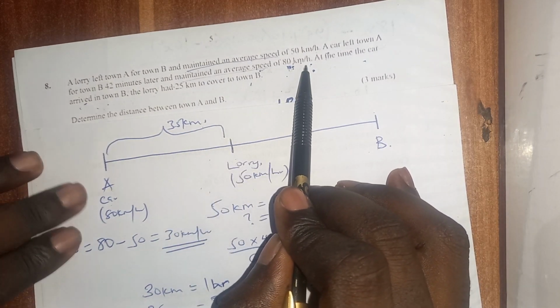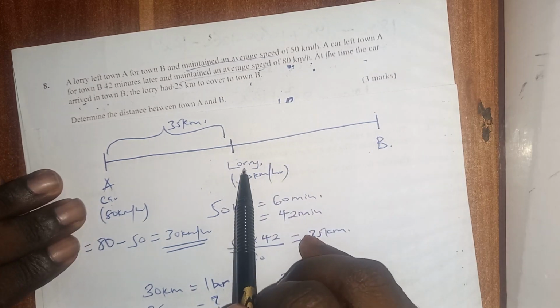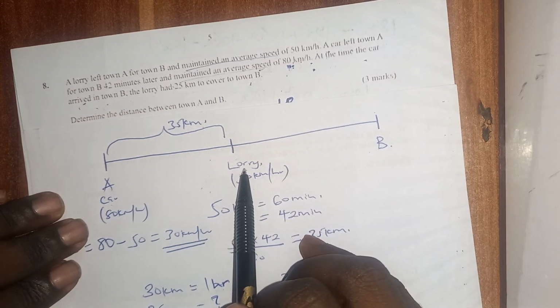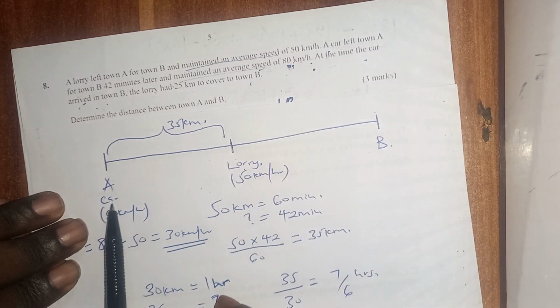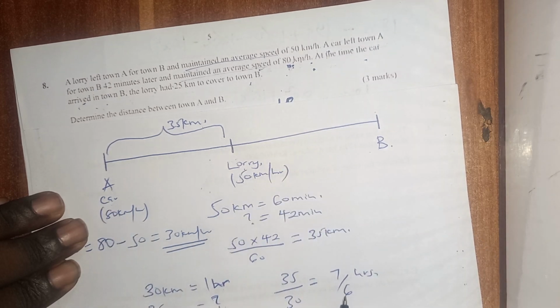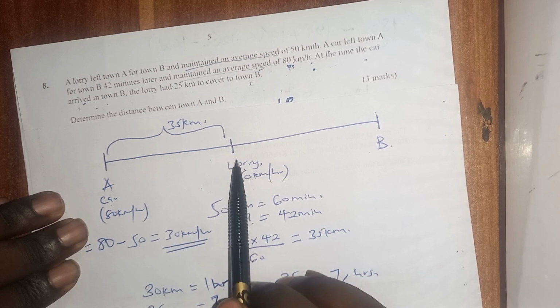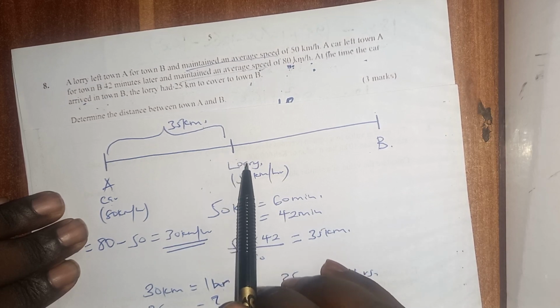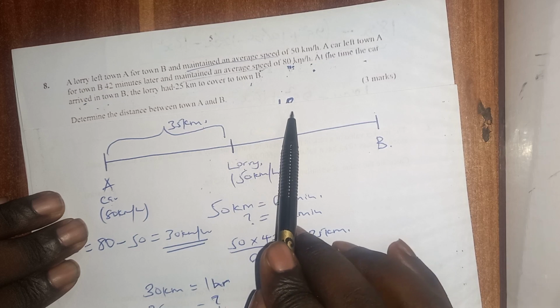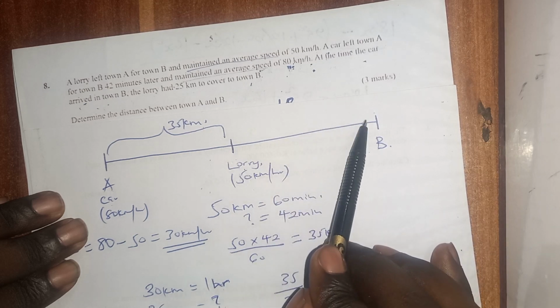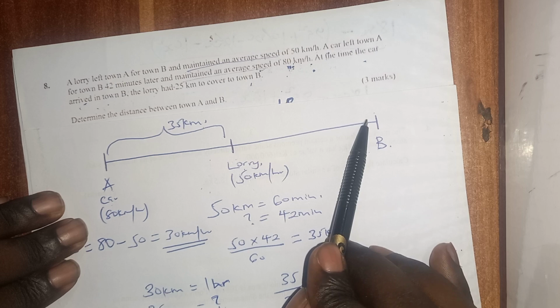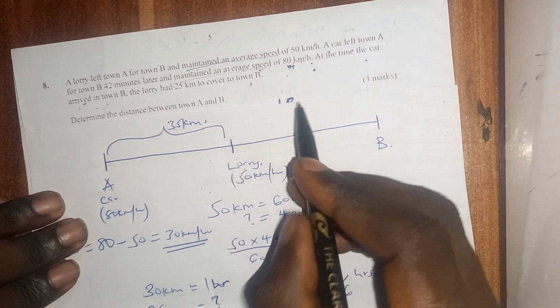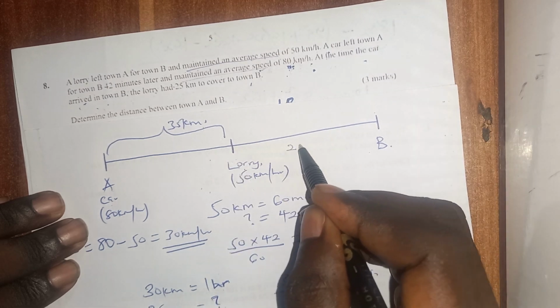Meaning the car is going to be gaining on the lorry at 30 kilometers per hour relative speed. That means the car reaches the lorry after 7/6 hours. After the car reaches the lorry, it overtakes the lorry and gets to the destination, leaving the lorry behind by 25 kilometers.